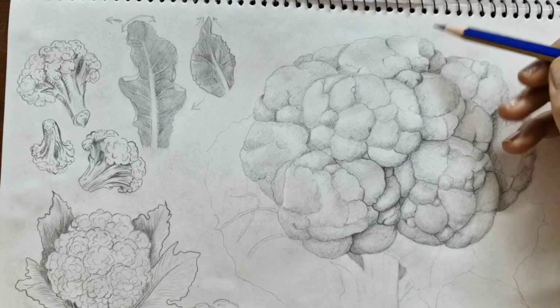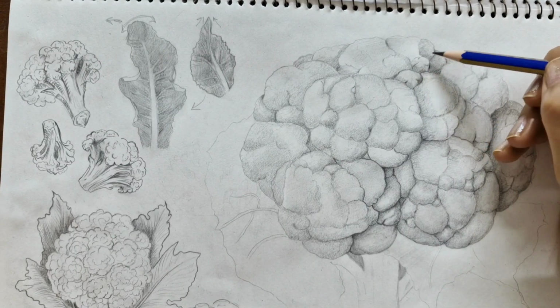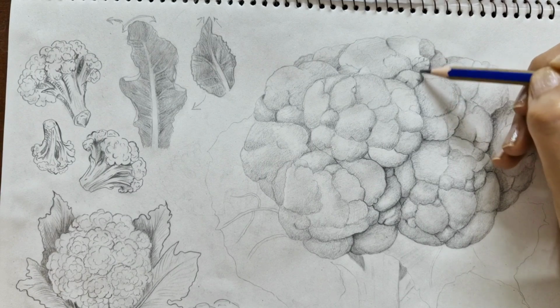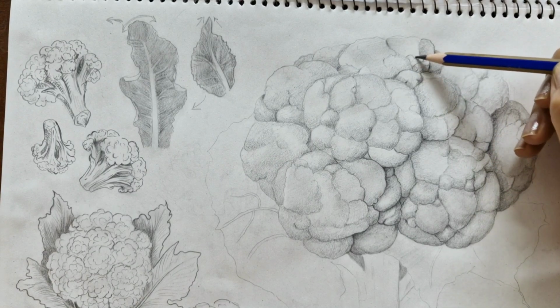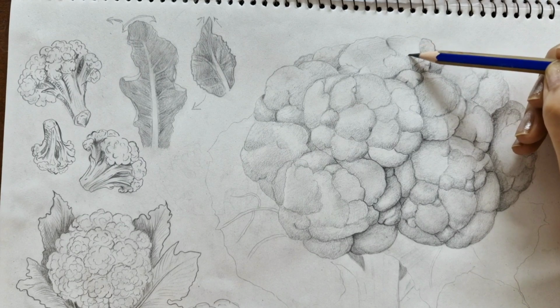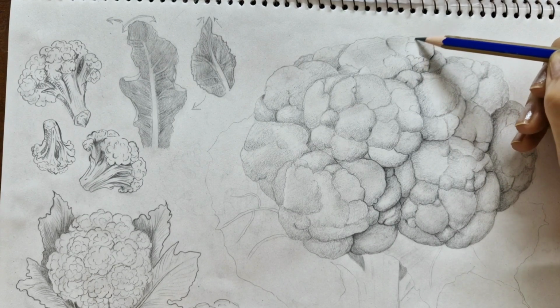To add texture, create even tinier curves inside the planes you've already drawn. Keep these curves light and faint using minimal pencil pressure. If necessary, use your kneaded eraser to make some of the highlights brighter. This will increase the contrast and make the cauliflower look more realistic.